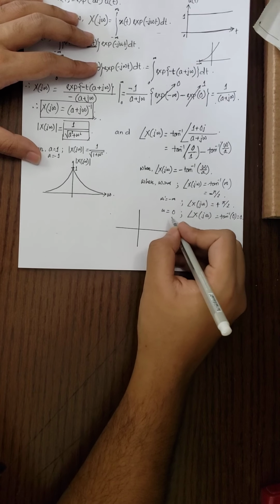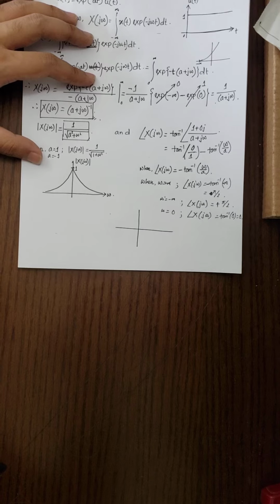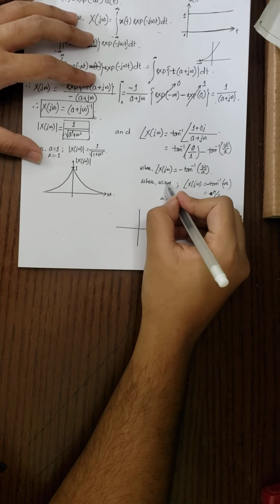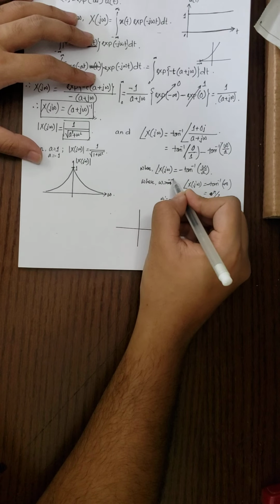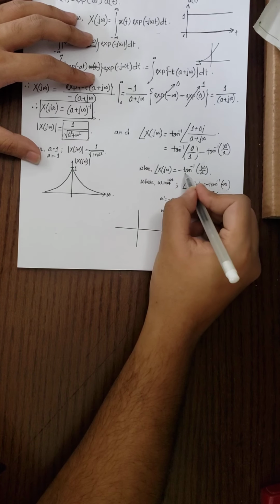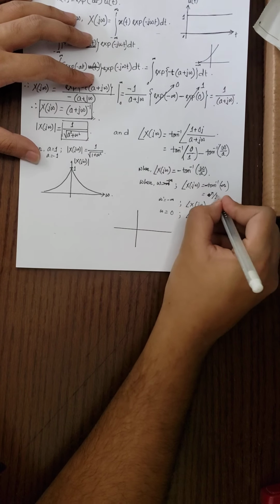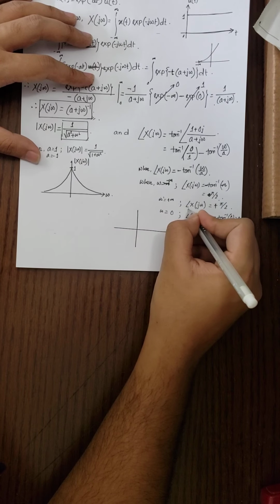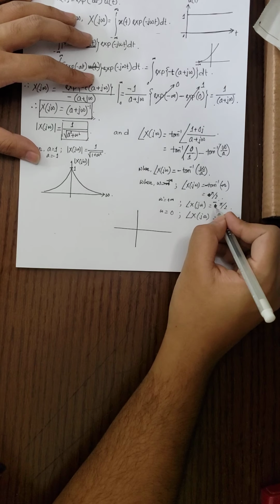This is negative pi by 2. Sorry, this will be positive pi by 2. Okay, let's see, for negative value of omega, for omega to be negative infinity, we get minus tan inverse minus infinity, which is equal to pi by 2. And for positive value of omega, this becomes negative pi by 2.